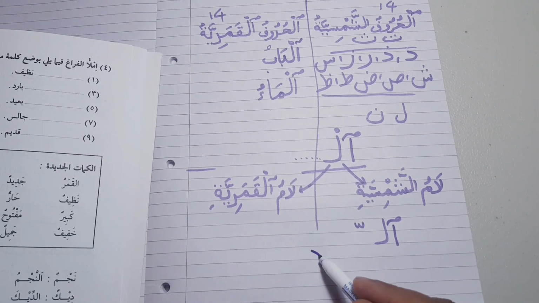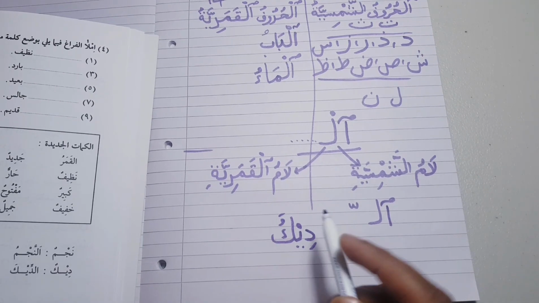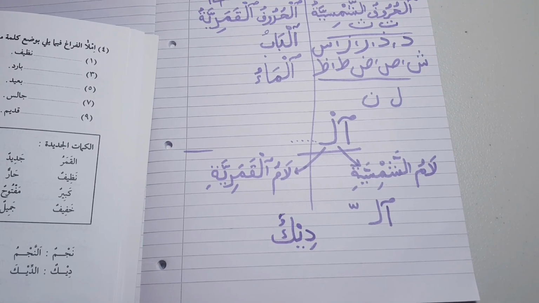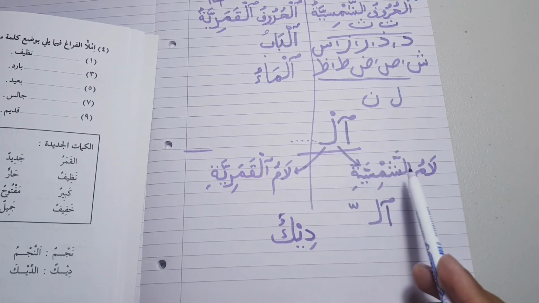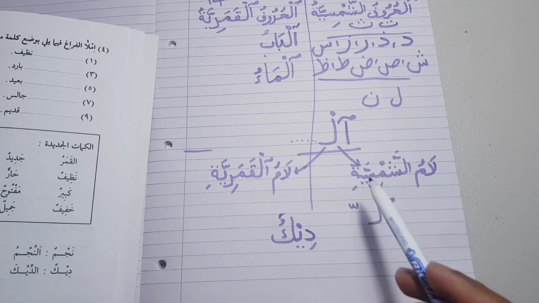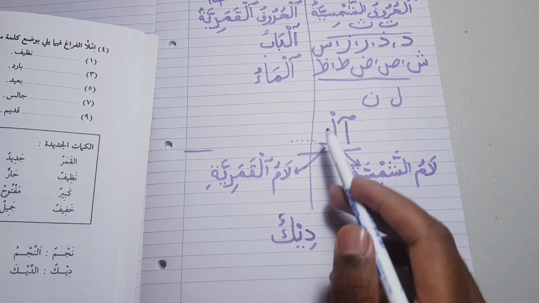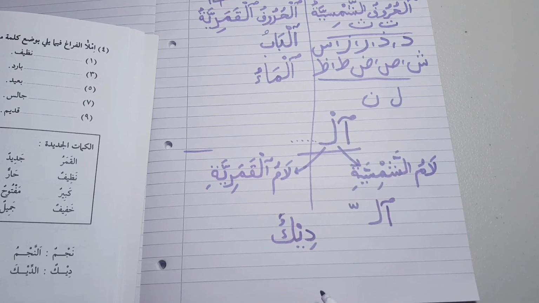Example: the word ad-dik, rooster. Let's use it as an example. The dal is from the huruf al-shamsiyah, so the lam is going to be the lam al-shamsiyah. It's going to be pronounced as a shamsi lam, meaning it's not pronounced with a lam sukoon. It's not going to be pronounced clearly.